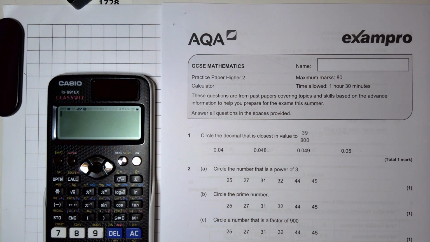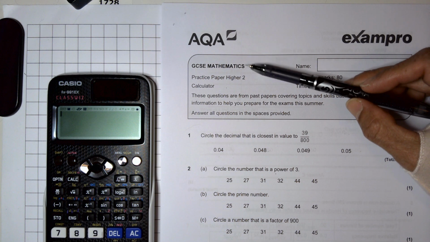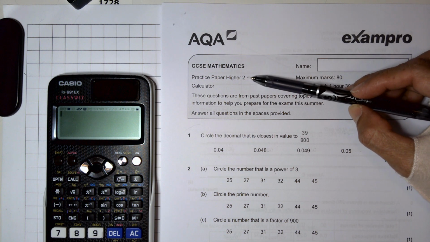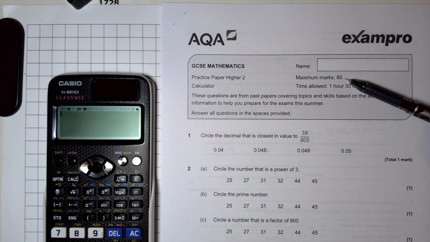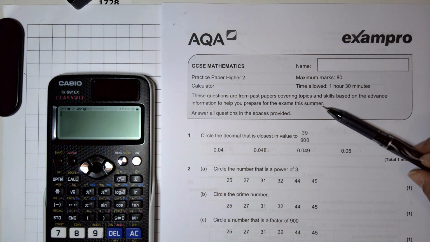Hi, we're going to look at the AQA GCSE Practice Paper 2 for the higher tier. Like always, it's 80 marks, it's 1 hour and 30 minutes, and the idea is that this one is specially prepared to cover the topics for 2022.